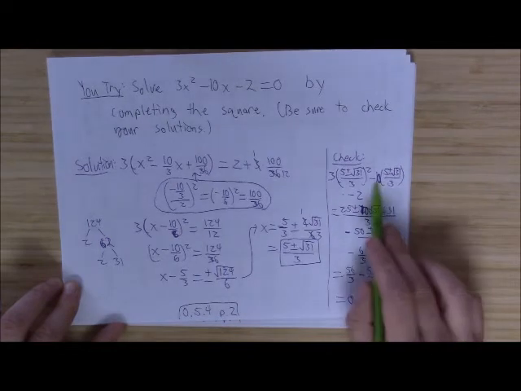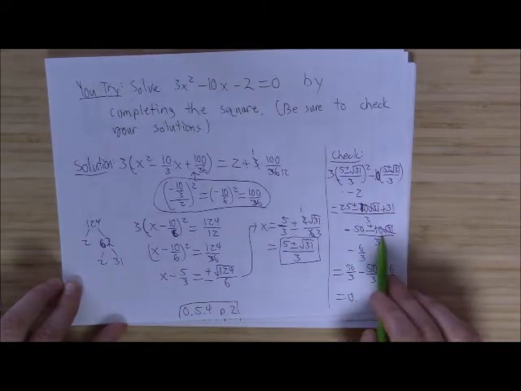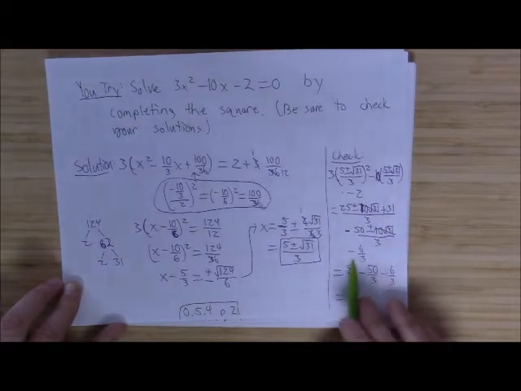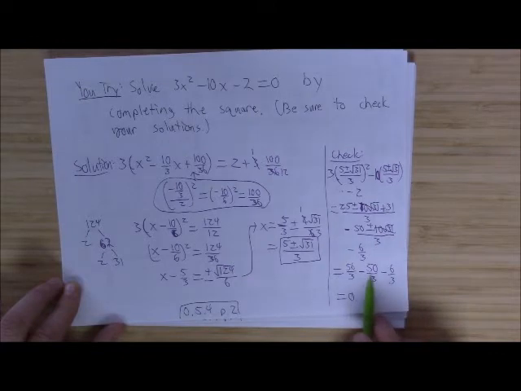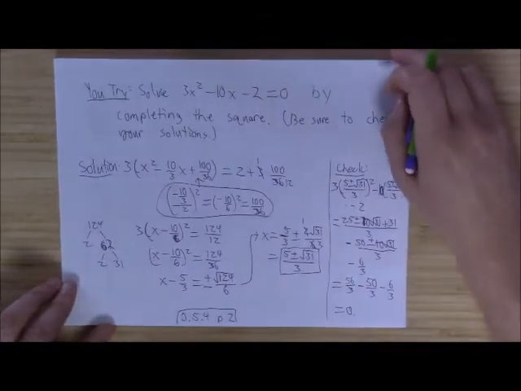Here, distributing the 10, I get this, and that will end up canceling through the difference of sign here. And so I end up with 56 over 3 minus 50 over 3 minus 6 over 3, which totals out to 0. So it does actually equal that.